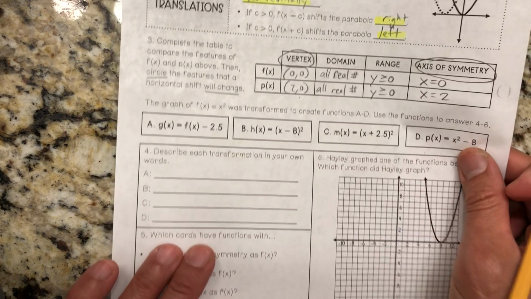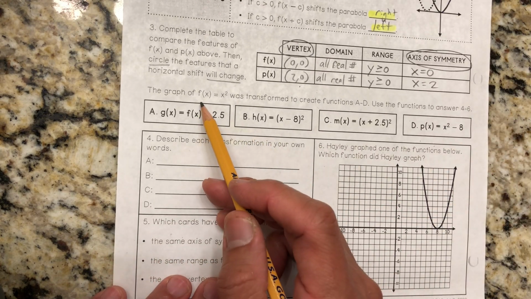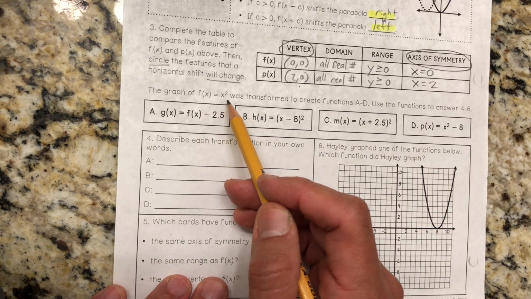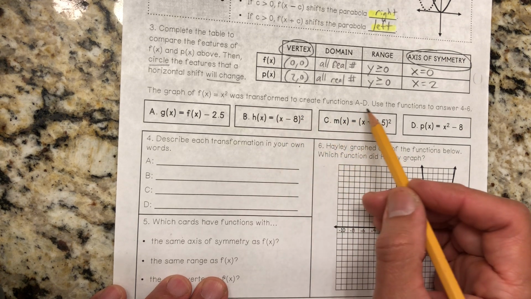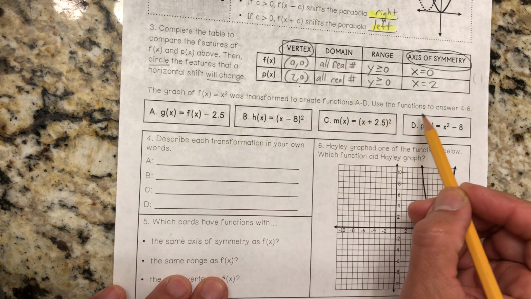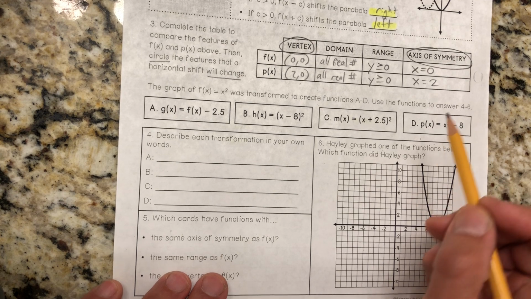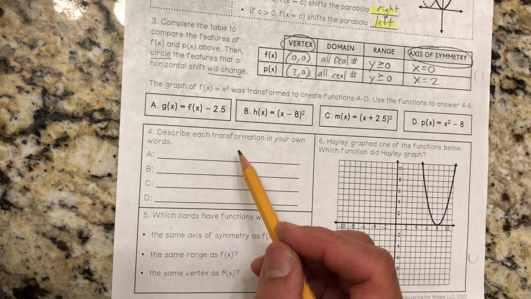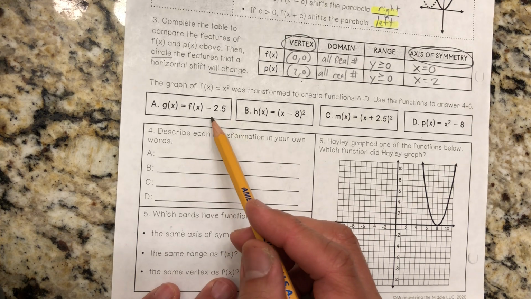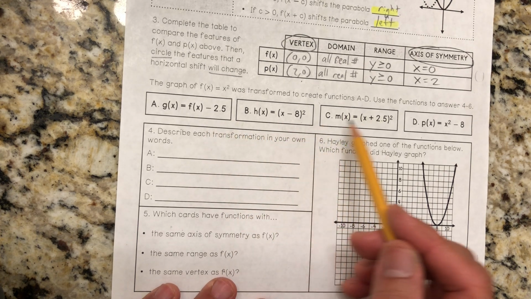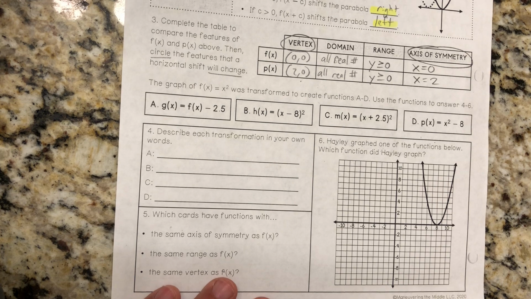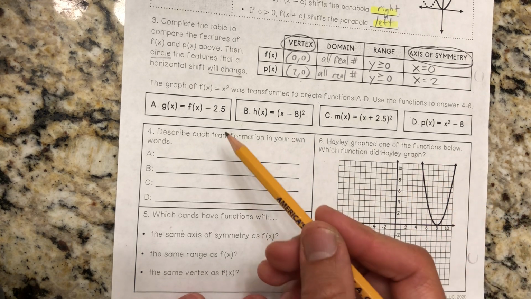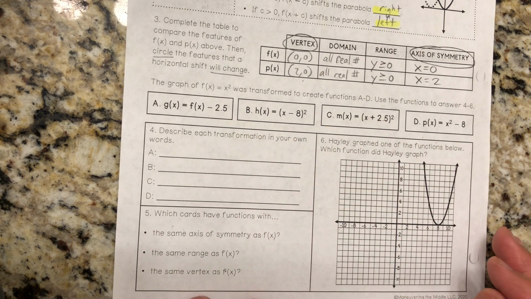Okay, down to the last few here. The graph of f of x equals x squared was transformed to create the functions A through D. Use the functions to answer 4 through 6. Describe each transformation in your own words. So what I would do right here is just graph these using your Desmos calculator, but sometimes we can look at these and just tell what it's going to do.